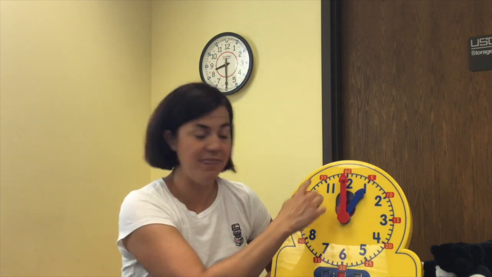Every day there are 24 hours. And the clock shows 12 of them, one starting at 12 midnight, looping all the way around until we get to 12 noon, and then looping all the way around till we get back to 12 midnight to start a new day.